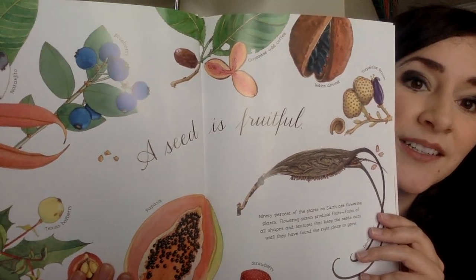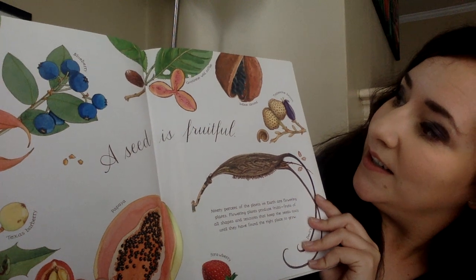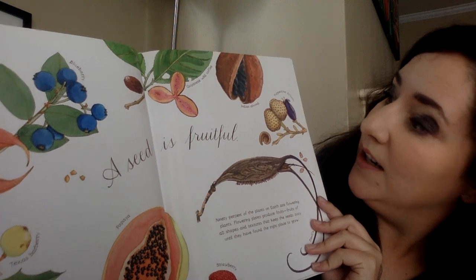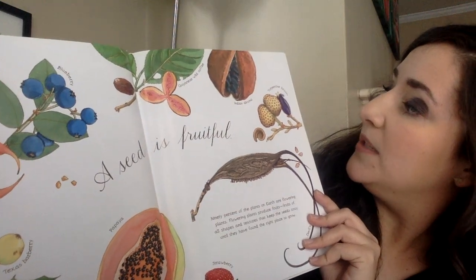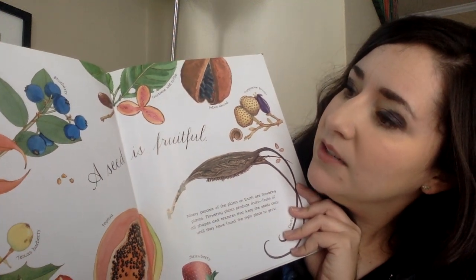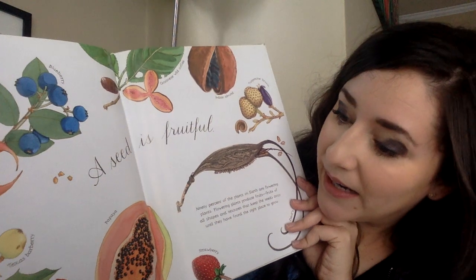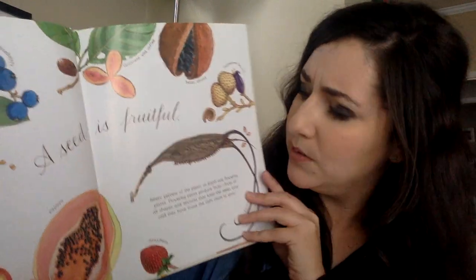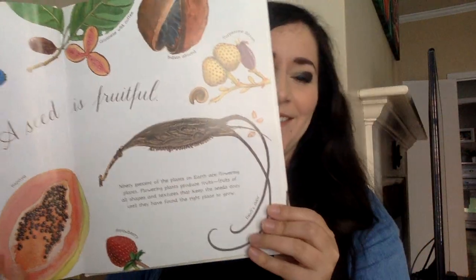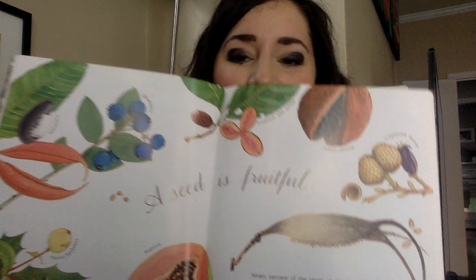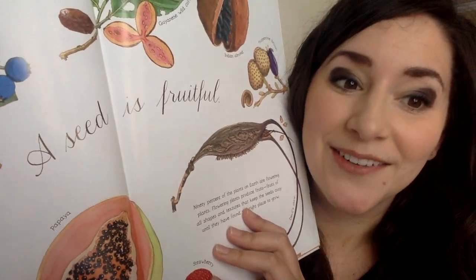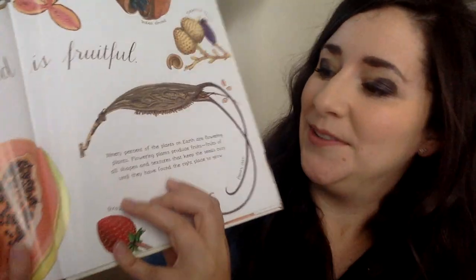Look at all the seeds on this page. Guyanese wild coffee, Indian almond, turpentine broom. They have really cool names. Blueberry, naranito, Texas barberry, papaya. I love eating papaya fruit. Strawberry. Oh, this one has devil's claw on it too. A seed is fruitful. Think about what this page might be about now that we have the literary language. A seed is fruitful.